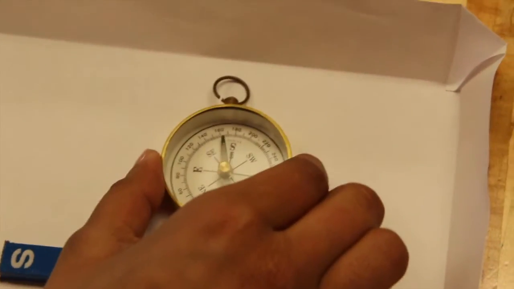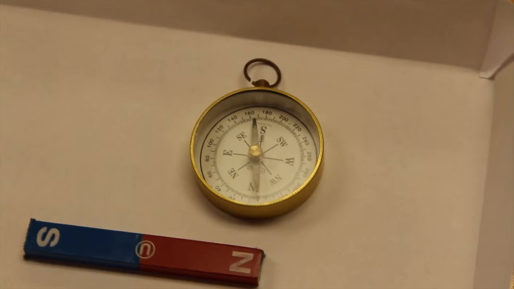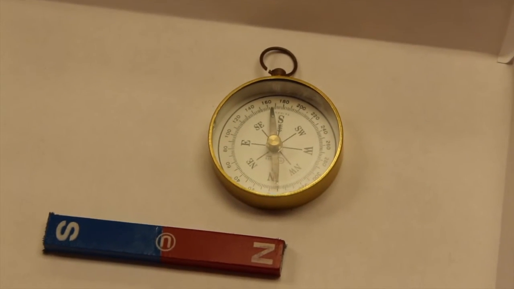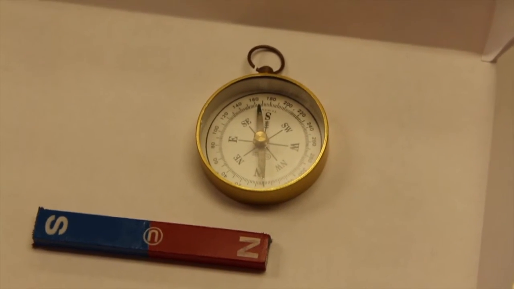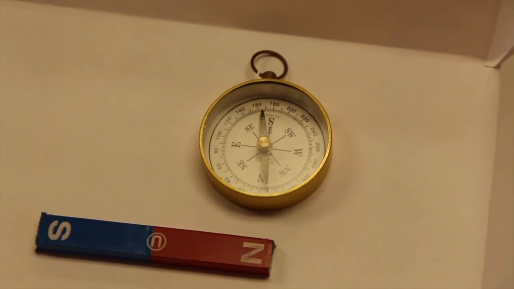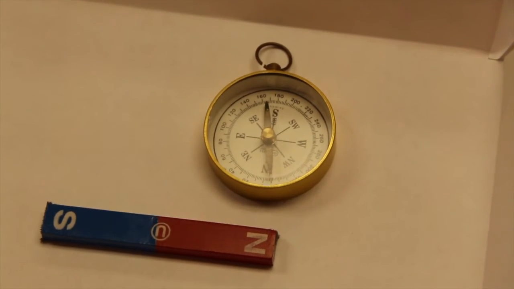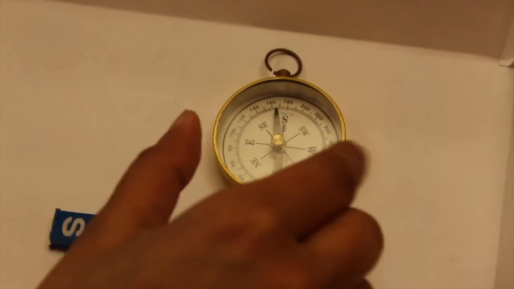Let's move this a little bit. And now, because we're more towards the north pole side of the magnet, the south end of the compass is pointing towards the north pole much more strongly than before.